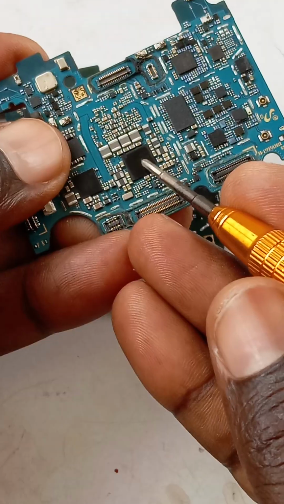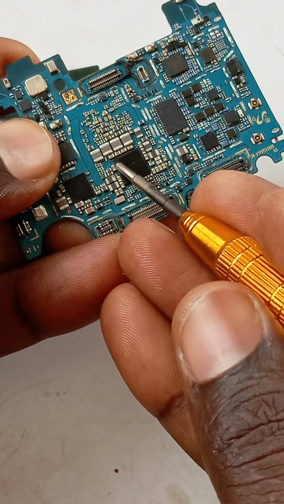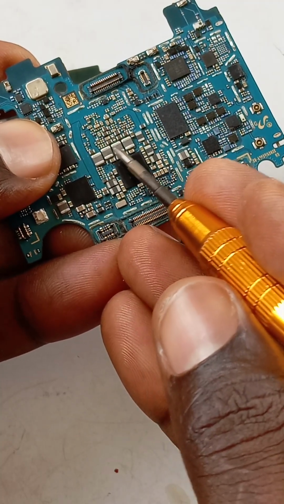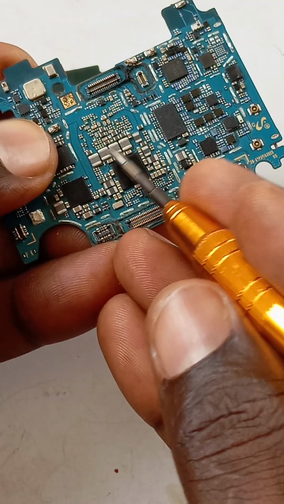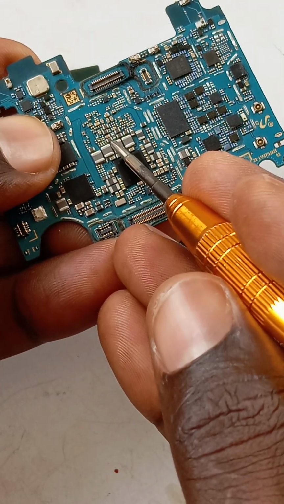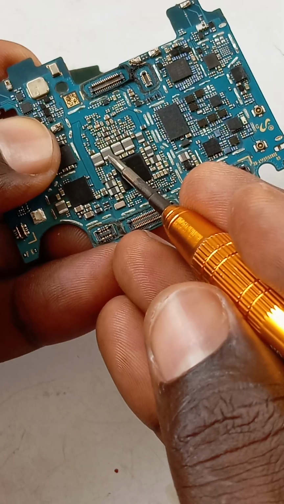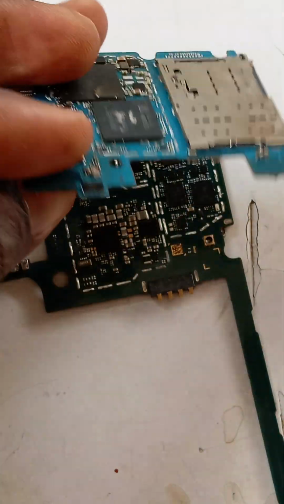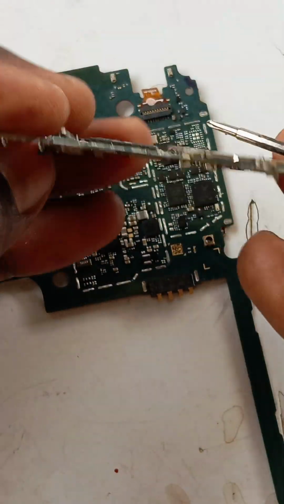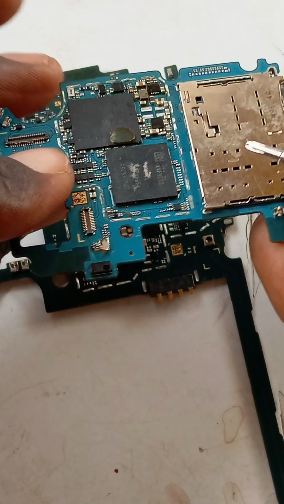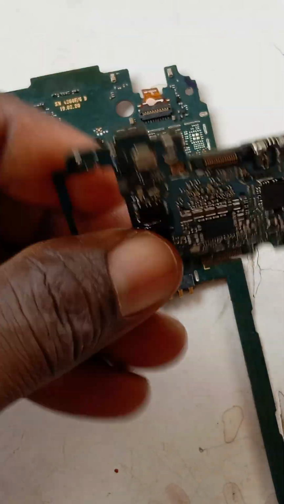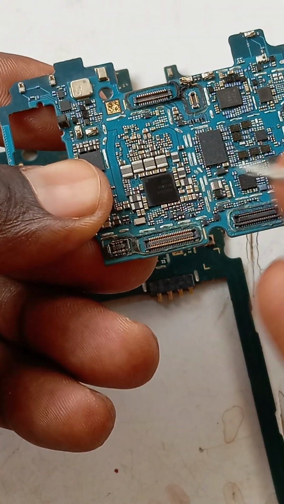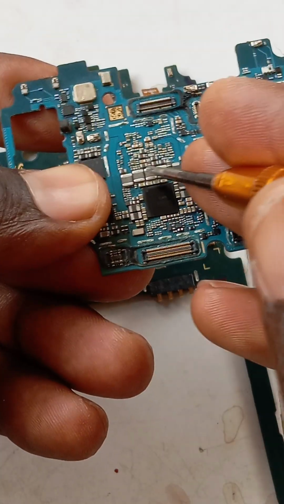Take for example these coils that are at the power section, at the power IC. These are the buck coils. They call them buck coils, meaning that they decrease the voltage and increase the current, and then pass it forward to these capacitors, to the CPU. So they are buck coils. They decrease the voltage and increase the current and pass it forward.